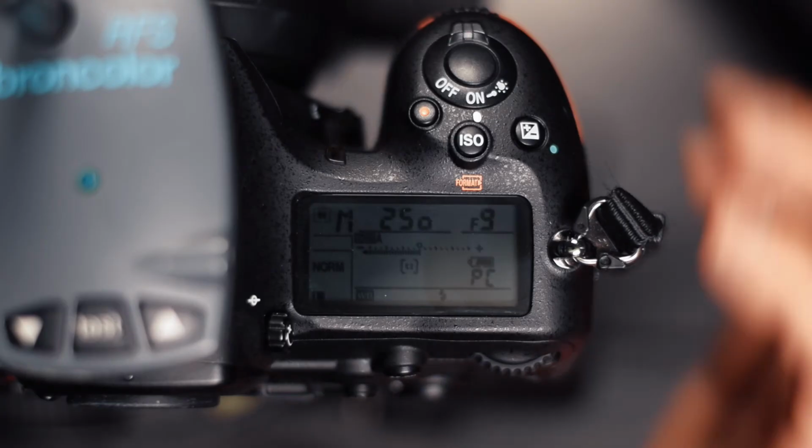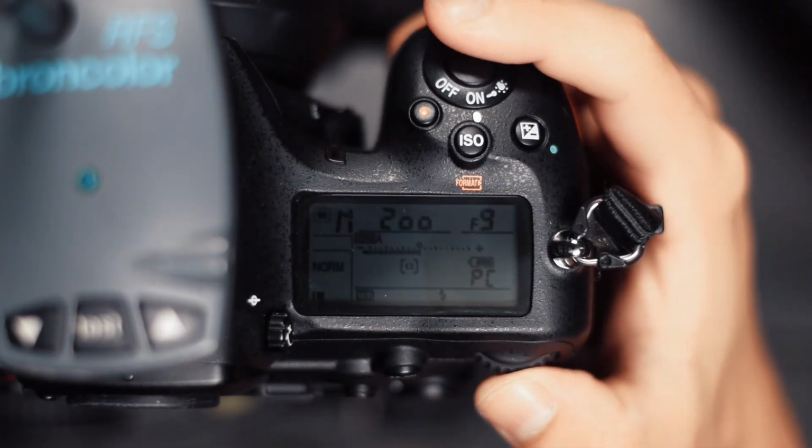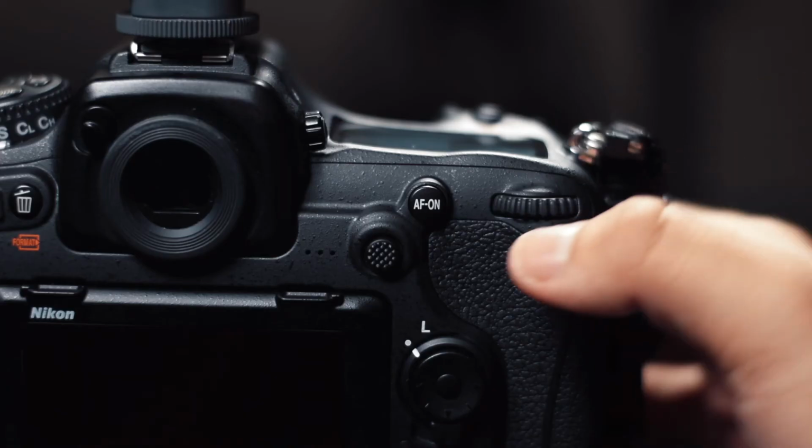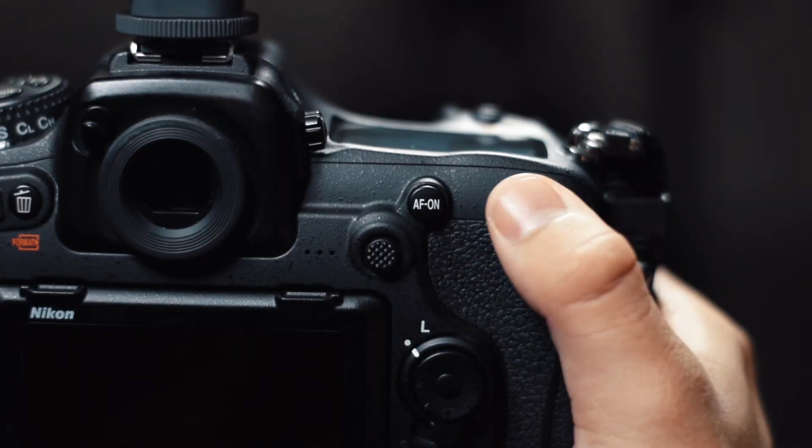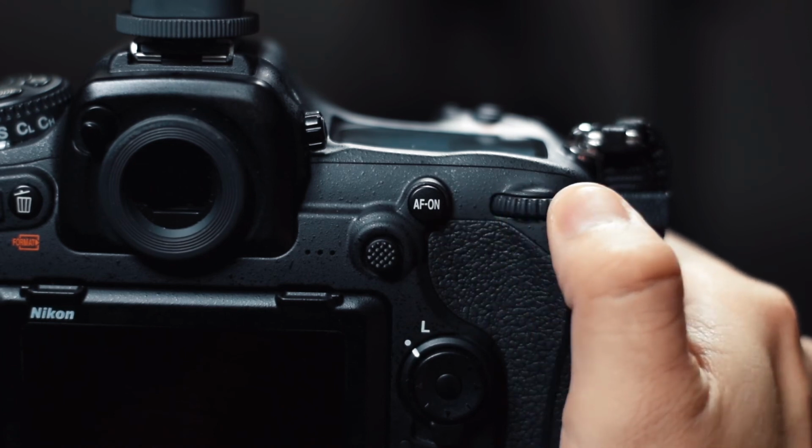Moving forward, we're going to adjust the shutter speed. The preferred shutter speed setting in the studio is 1/200th. To change the shutter speed, you rotate the dial on the back of the camera.